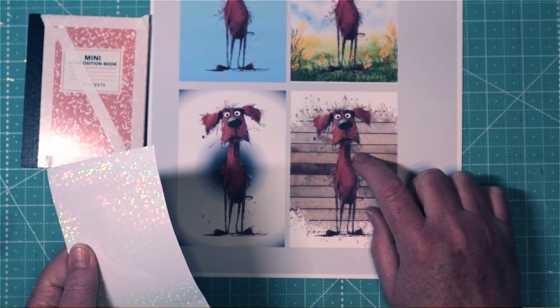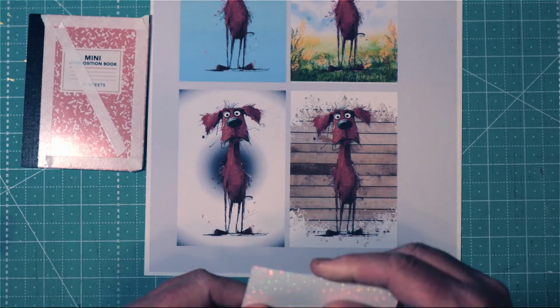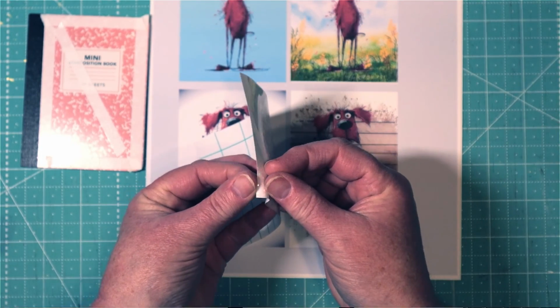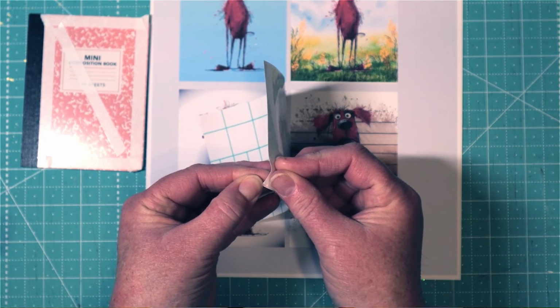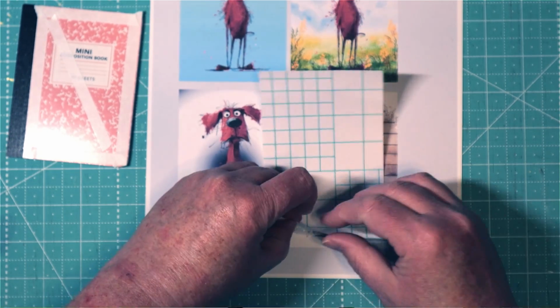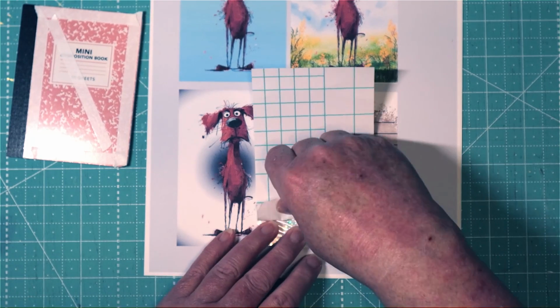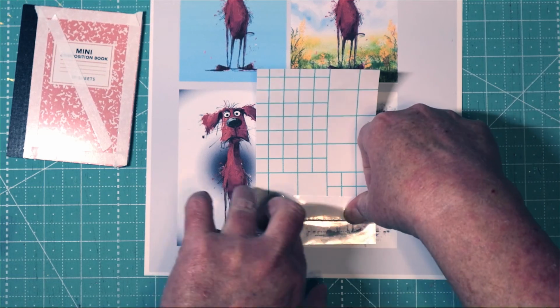I'm going to be using this. I'm going to be placing the laminate over this dog right here. So the best way to use the laminate is to just start peeling off a corner of it. Sometimes easier said than done. Once you get that started, peel down about a half inch to 1 inch and just crease it. That kind of gets it started there.